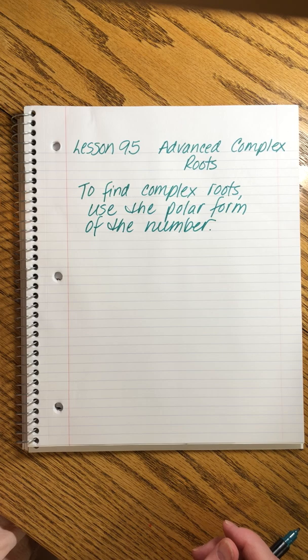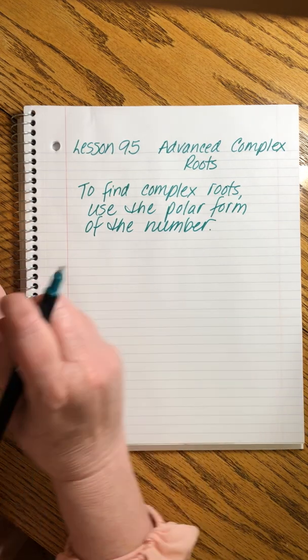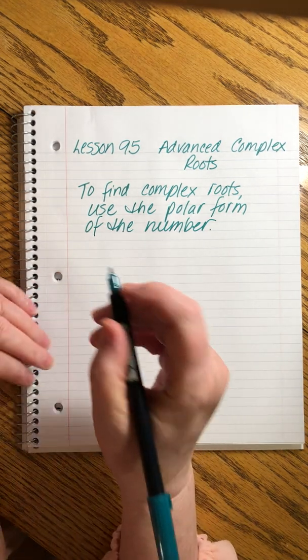All right, now I know what you're saying. I would be saying it too. What is the polar form of the number again? Okay, well, let me go back a step and remind you of what the polar form of a real number looks like.